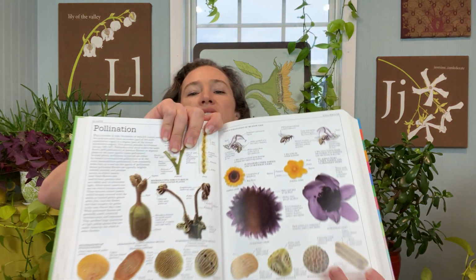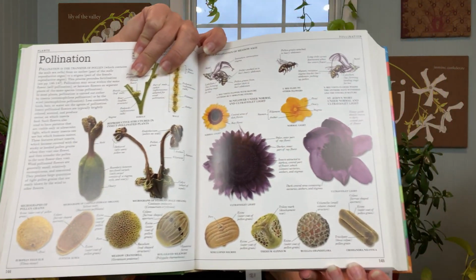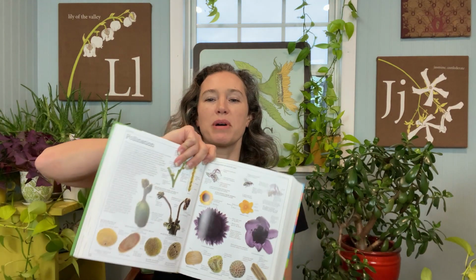It's amazing how diverse they are. Like, you don't ever really see pollen grains. But when you can get an up close view of them, they look incredibly different. And 46. So here we have all of the different pollen grains at the bottom of the page.